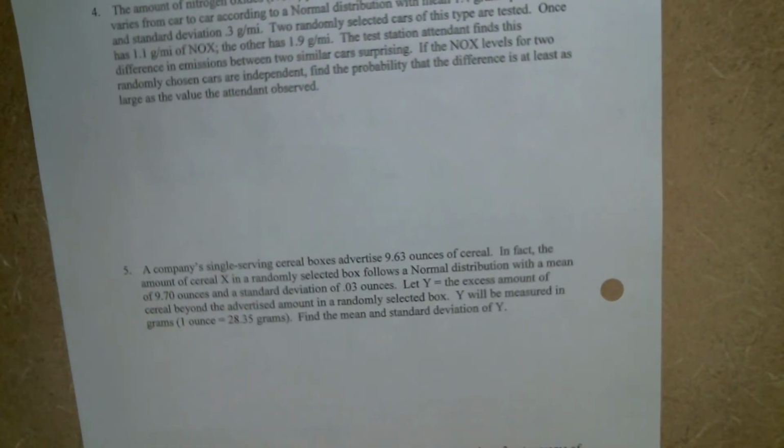The amount of nitrogen oxides present in exhaust of a particular type of car varies from car to car with a normal distribution that has a mean of 1.4 and a standard deviation of 0.3. 2 randomly selected cars of this type are tested. One has 1.1 grams of NOx, the other has 1.9. The test station finds this difference in emissions between the 2 cars surprising. If NOx levels for 2 randomly chosen cars are independent, find the probability that the difference is at least as large as what the attendant observed.